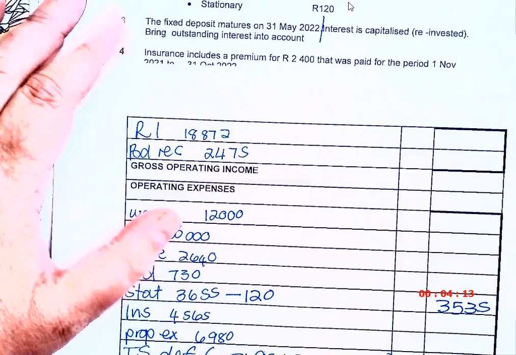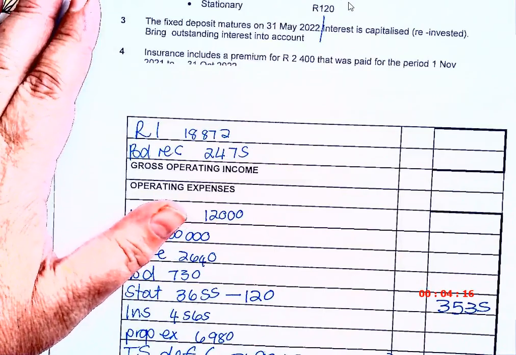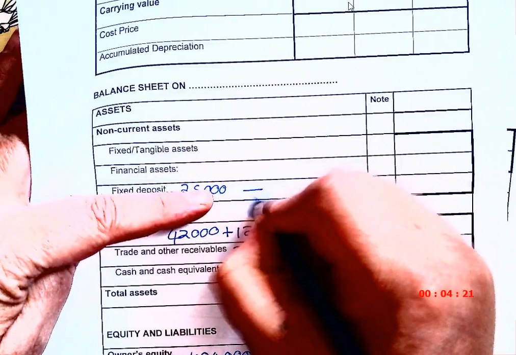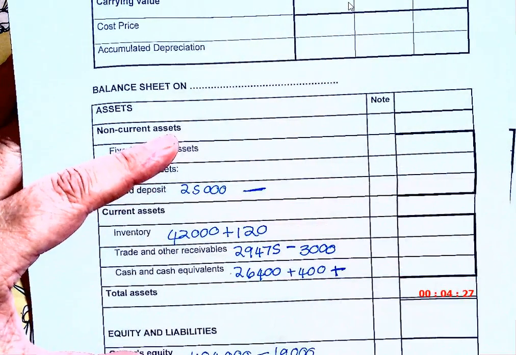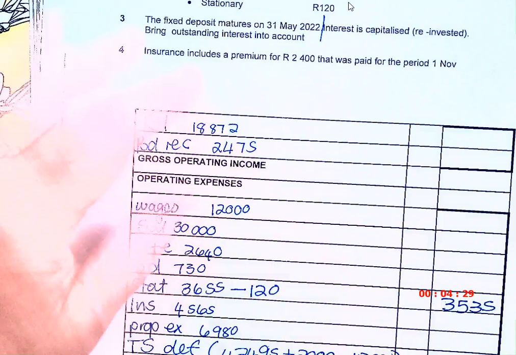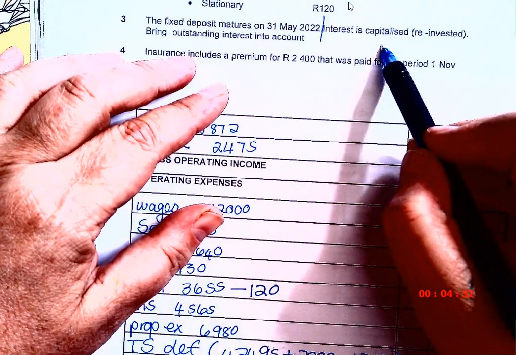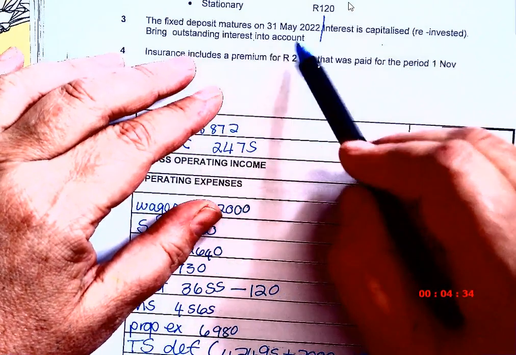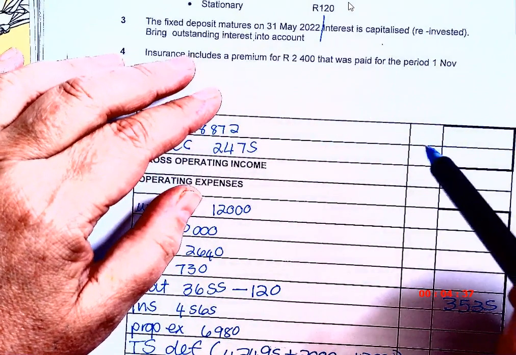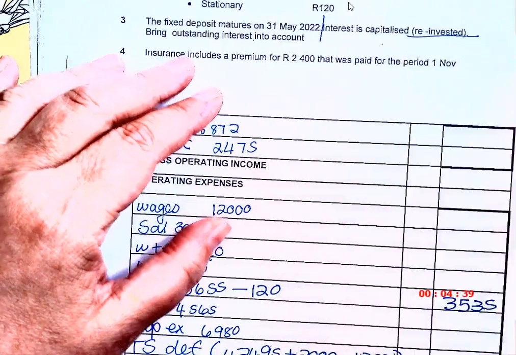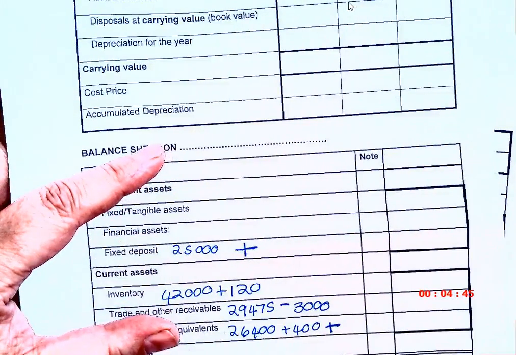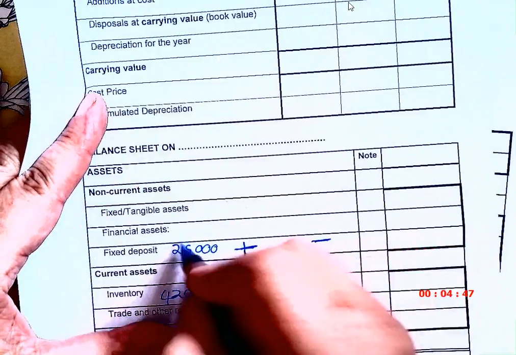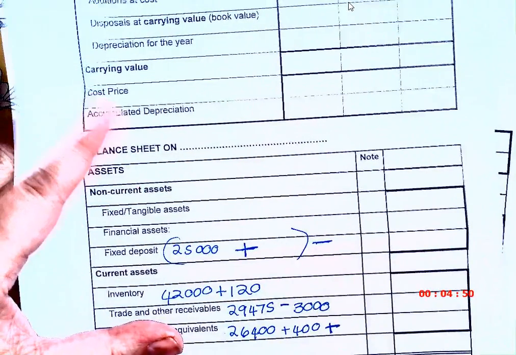So I know here fixed deposit is going to minus, and cash equivalents is going to plus. They say interest is capitalized, bring outstanding interest into account. If it's reinvested, it means I first need to add the interest that is accrued and then I minus the total amount. Sharp.